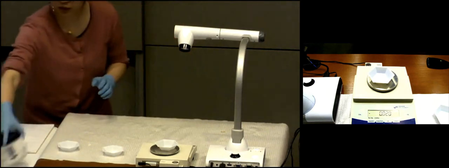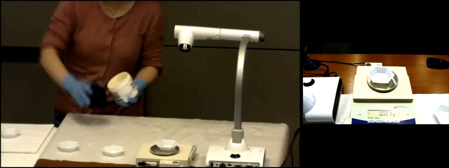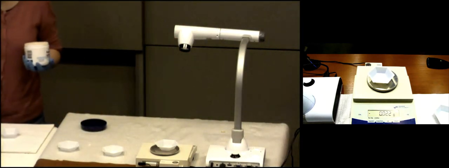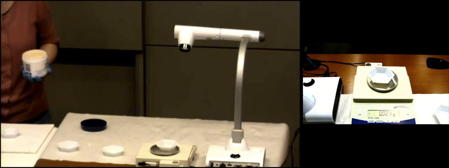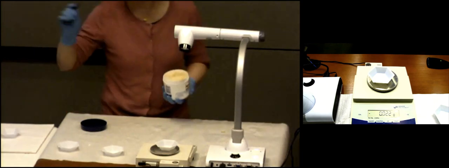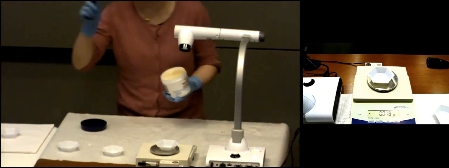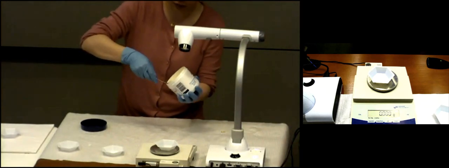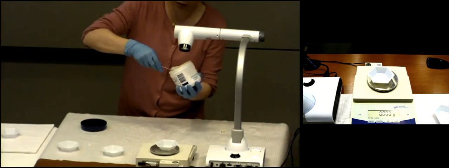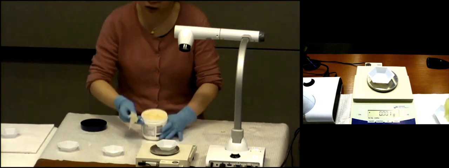The next one we're going to measure is Aquaphor. So I'm not going to use the scoopula here because it's dented, curved. It's harder to clean. I'm going to use a spatula to measure it. All right, and what is my target weight here? 30.525. Okay.